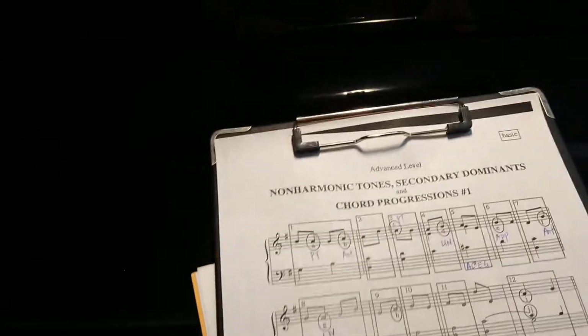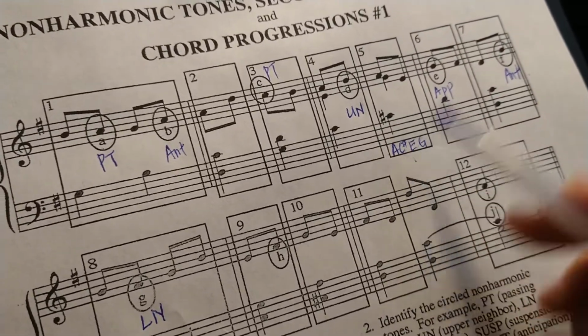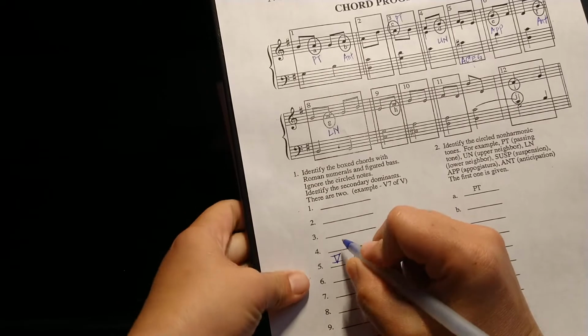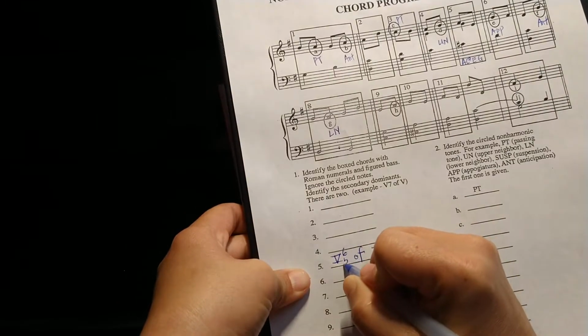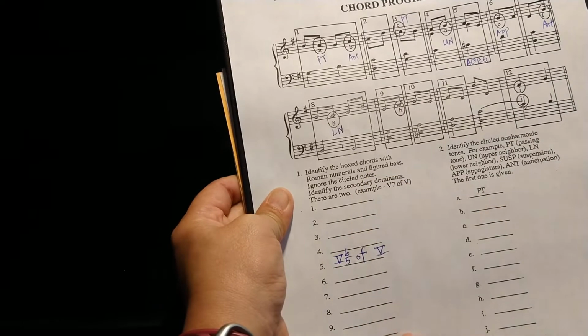Then I need the figured bass. A, C sharp is your lower, so you are having a 6, 5. The figured bass goes with the first 5, not the second 5. That's how you do a secondary dominant, and the rest is just figured bass.